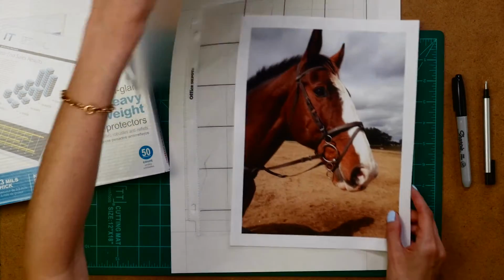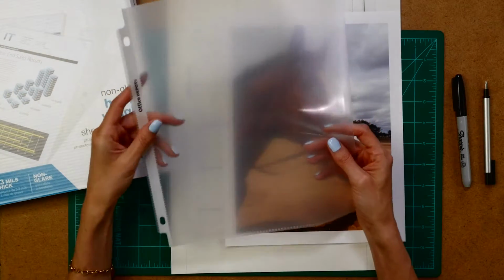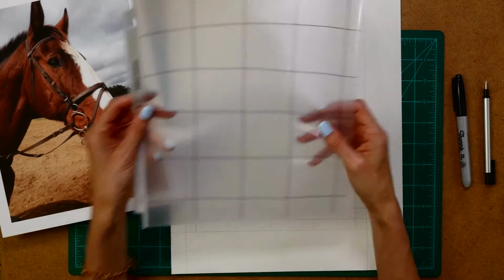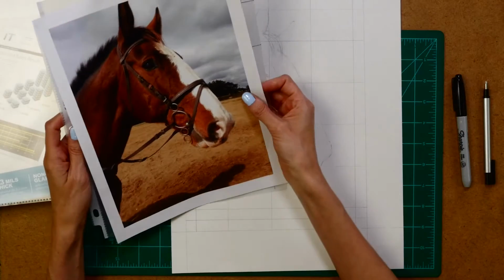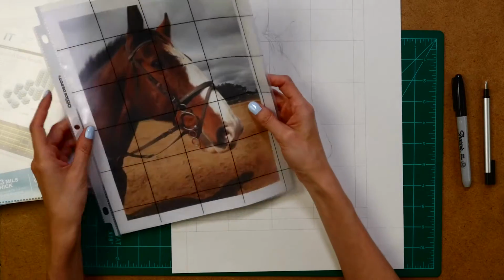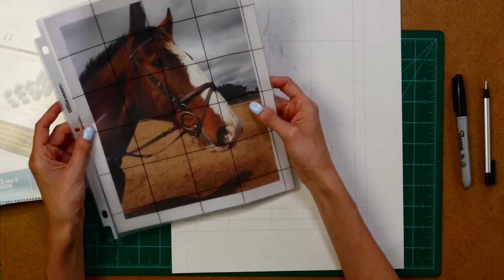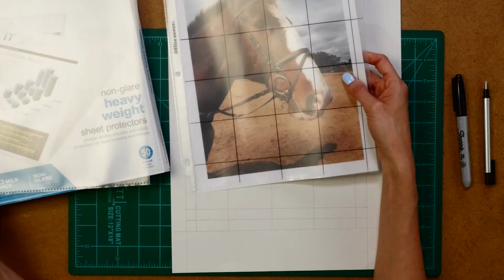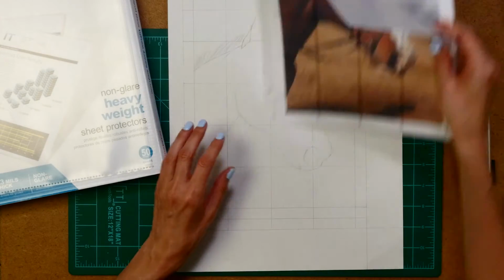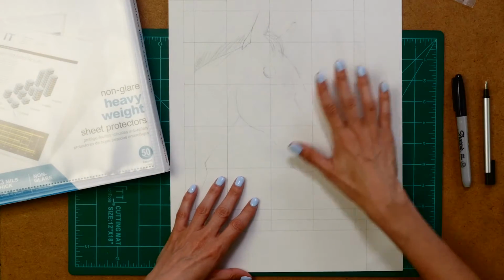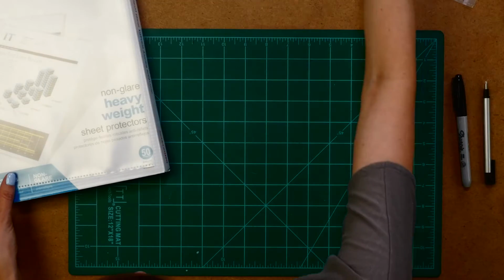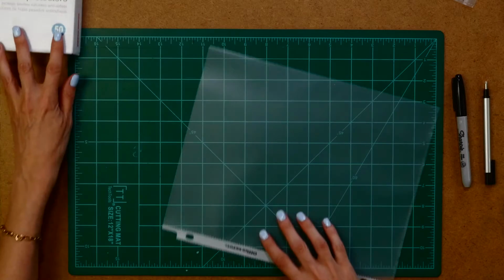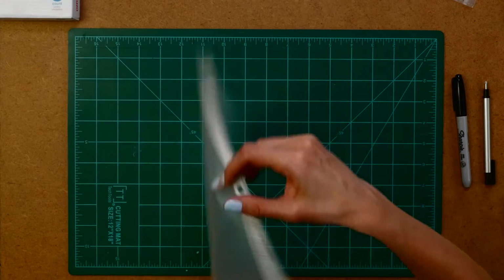So here's one of those sheets that's blank. And then what I'm going to do is make a grid on it, and then I can put any piece of paper or photograph in it, and then I have my grid, and it fits the photograph perfectly because I printed it off my printer on 8.5 by 11, and these are 8.5 by 11 sheets. Let me show you how to do that. Then we're going to transfer it to this so that we can do a drawing. So I use the Office Max non-glare heavyweight sheet protectors.